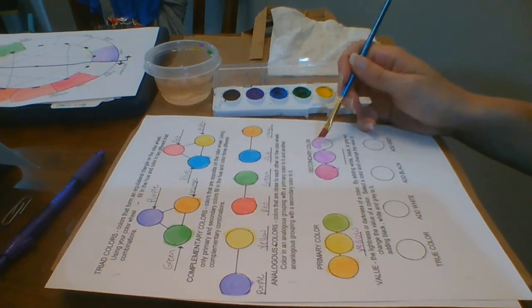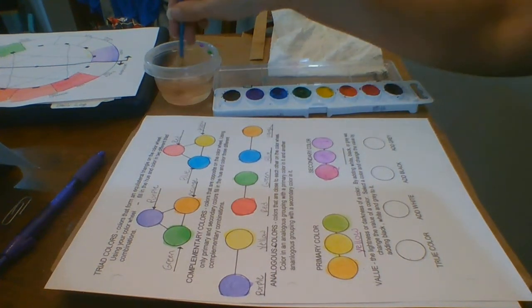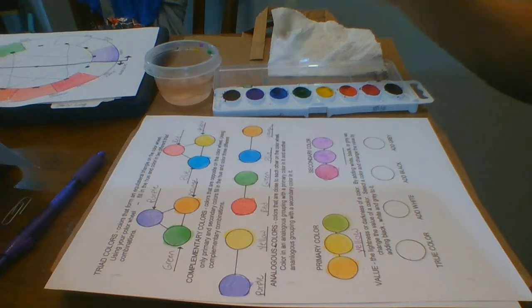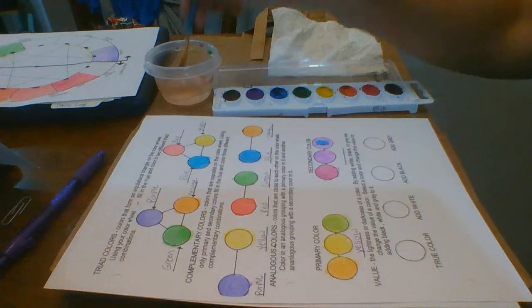Put my purple down again. I really like the purple in the set. It just comes across really nicely in every project that I've had to do so far. So I'm excited to see what it's going to do when we move into our bigger project there. I had too much blue.